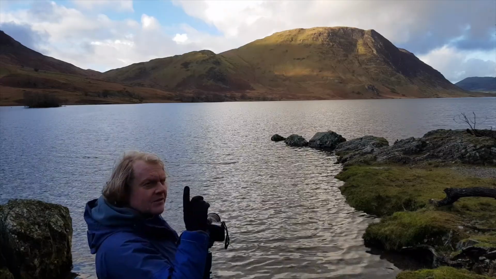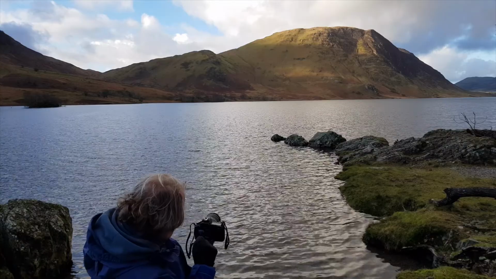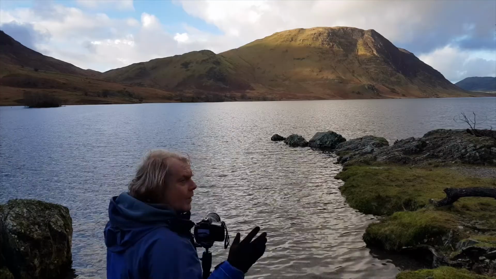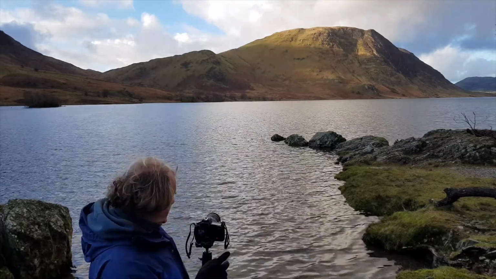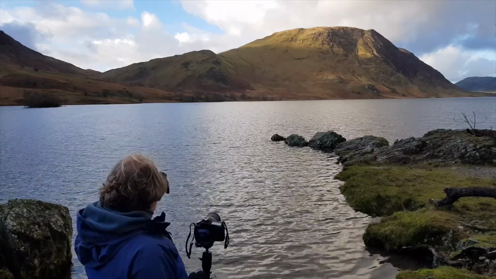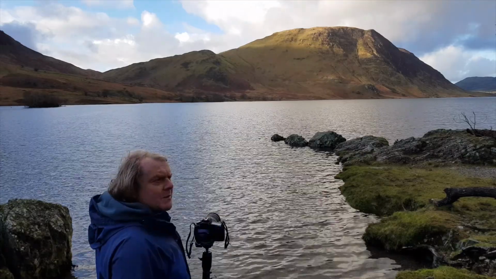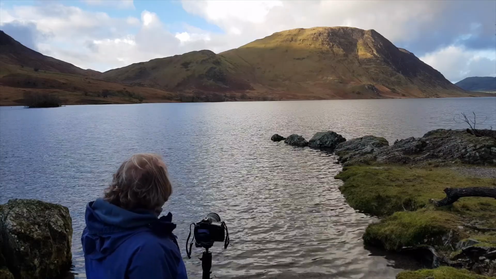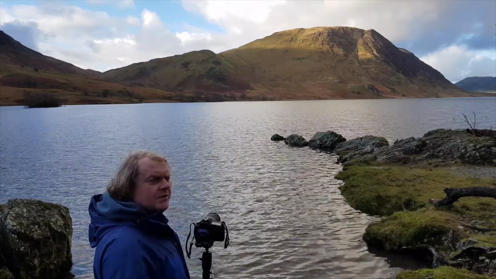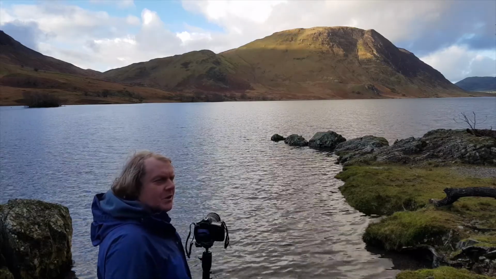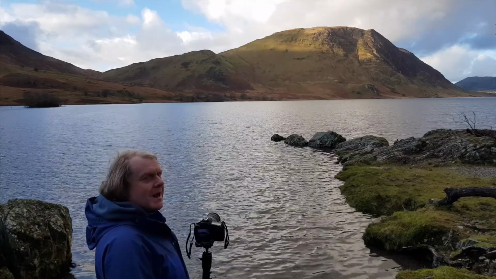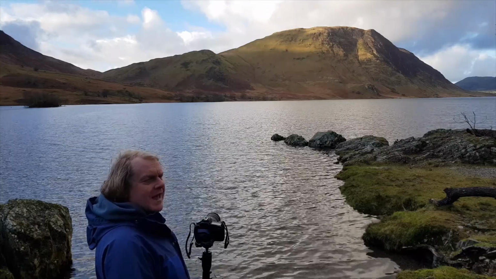So I'm doing one at a 60th, and then one at a 30th, but because they've brightened up a bit now, I'll probably just get away with one exposure on that, and I'll just mess about with luminosity masks, or I'll see what Luminar 3 turns up with their AI system.